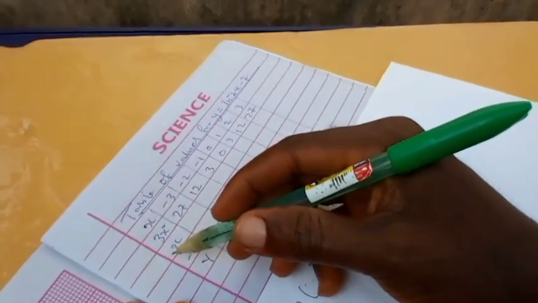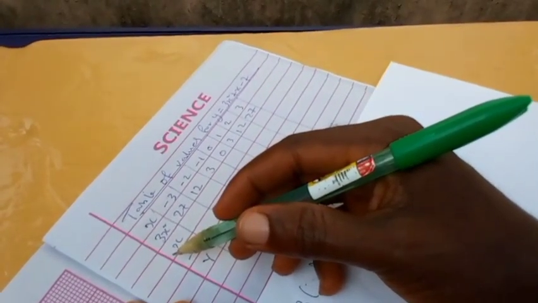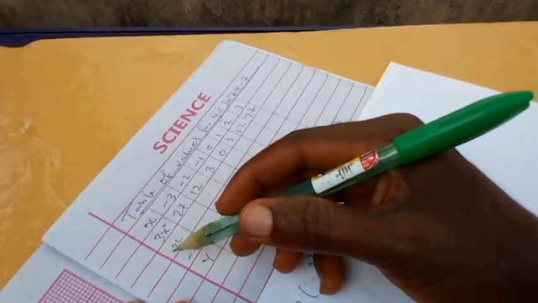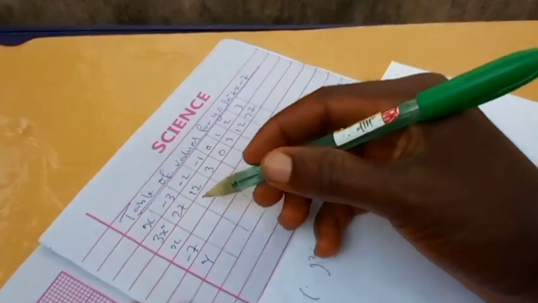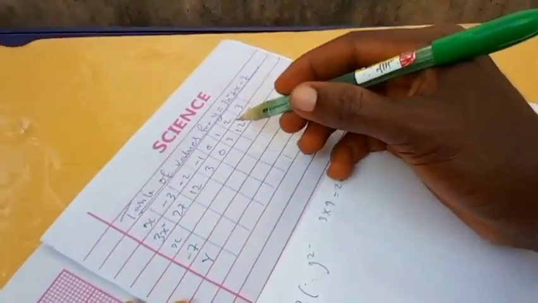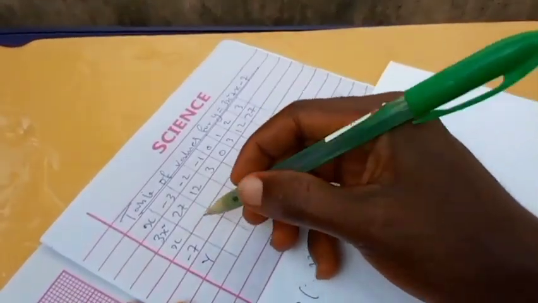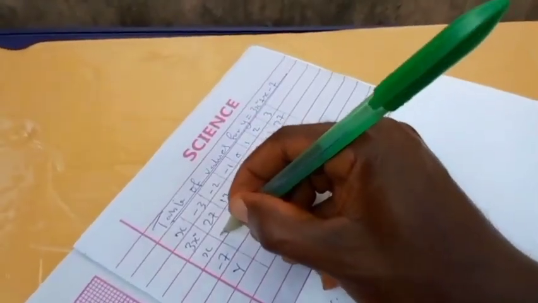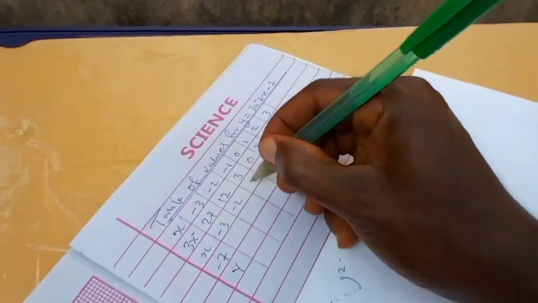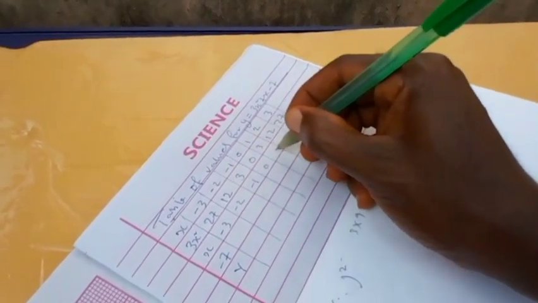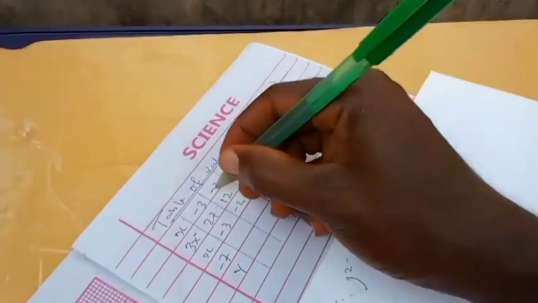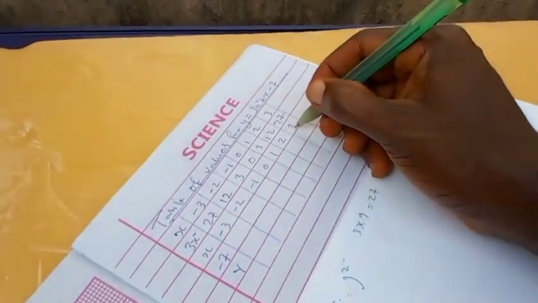So if it has 2 here, something like 2, you realize that we are going to use that 2 to multiply all these values of x. But there's nothing like that. So for that sake, it is just a repetition of all that you are seeing here. So we have minus 3, minus 2, minus 1, 0, 1, 2, 3. All these values that are here, bring them down as they are.